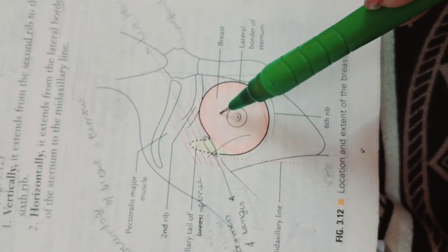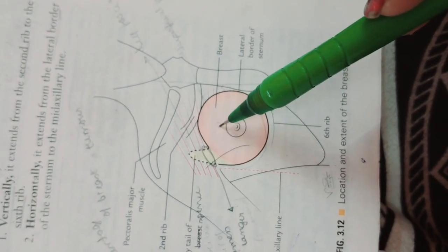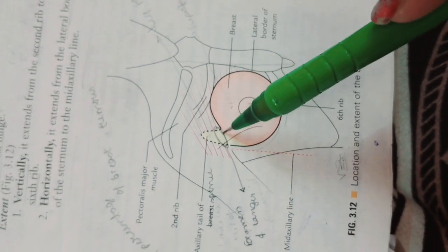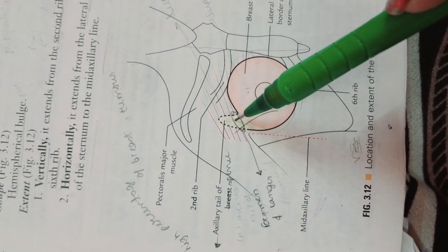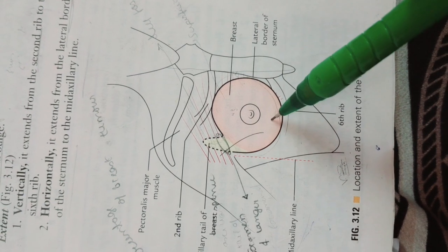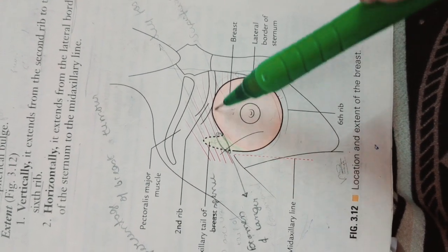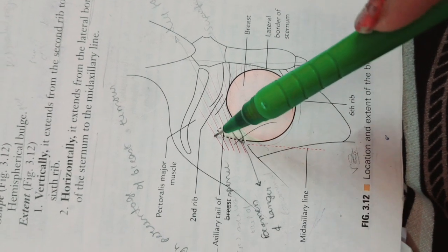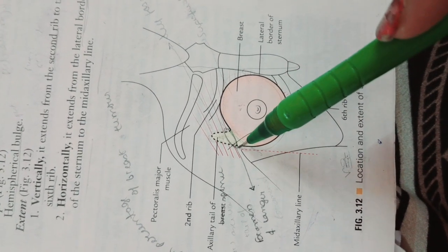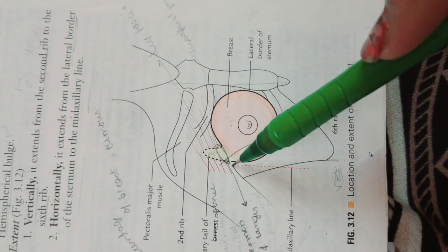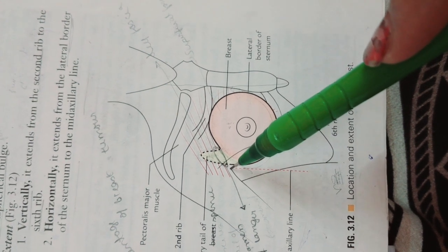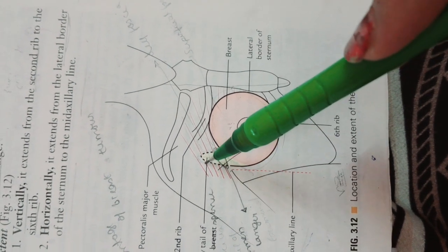This is the pectoralis major muscle. This breast sits atop of this pectoralis major muscle. The axillary tail of Spence is the small extension of breast tissue at its superolateral part. This breast tissue pierces deep fascia and extends into axilla.